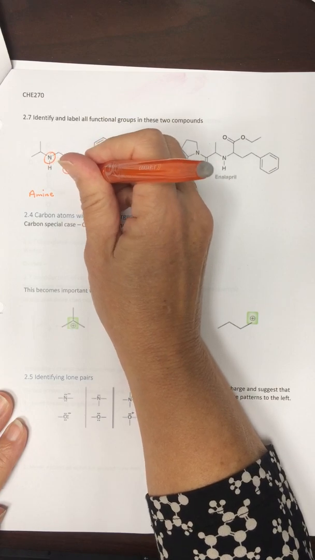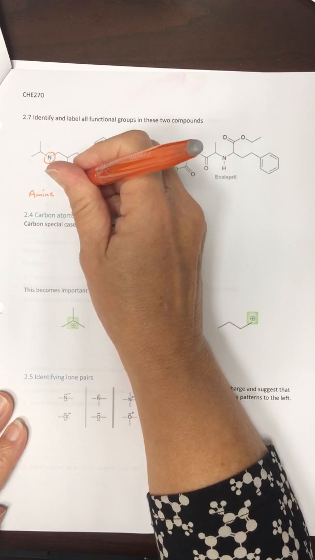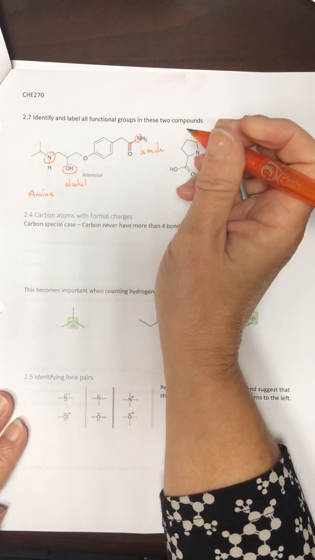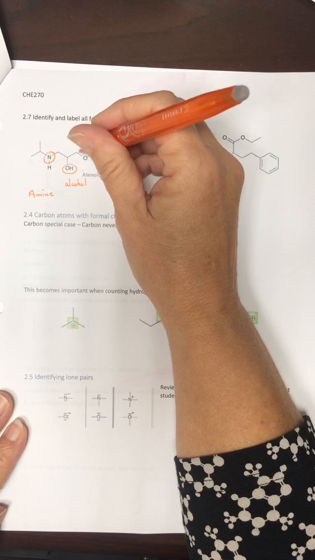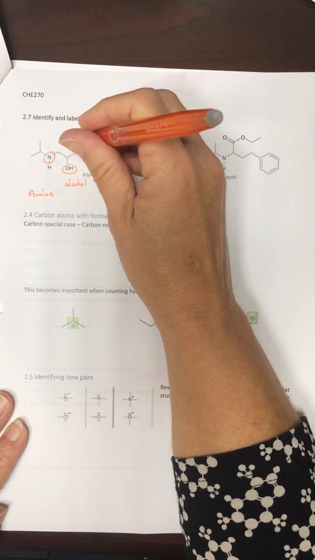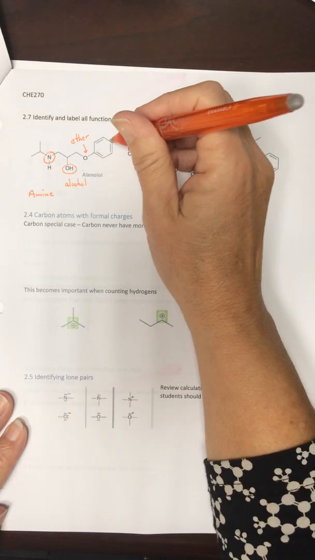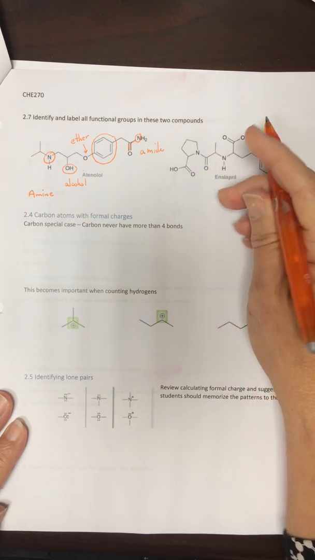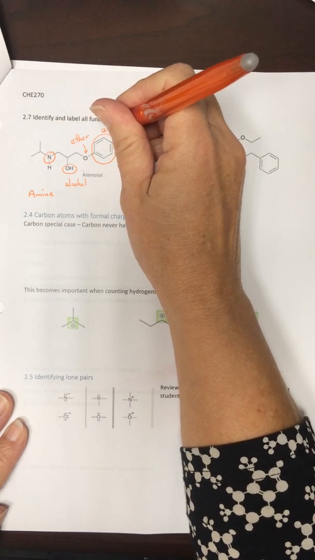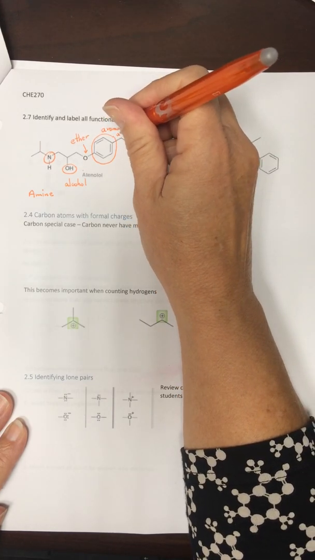There's a hydroxy here. That's an alcohol. And this oxygen that's kind of trapped in here, that's an ether. This conjugated ring is aromatic. It's also called an arene.